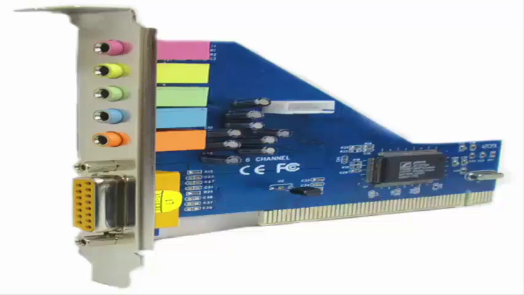PCIe is smaller, more compact, and better for smaller motherboards, and it also limits the things you can add to it. So, for example, you're not really going to want to put a graphics card that's 4 gigs dedicated on a PCIe port because you won't be able to optimize the graphics card properly.